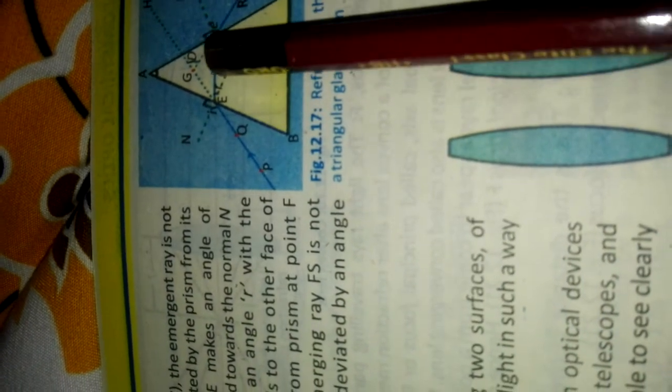Hence the emerging ray FS is not parallel to the incident ray PE but is deviated by an angle D, which is called the angle of deviation. Like you see here, EF is the refracted ray, and the ray comes out of the prism as FS.